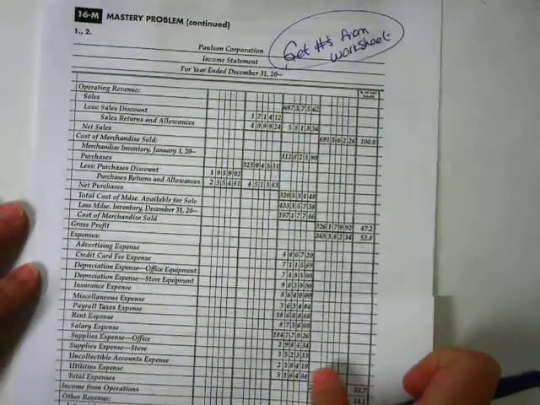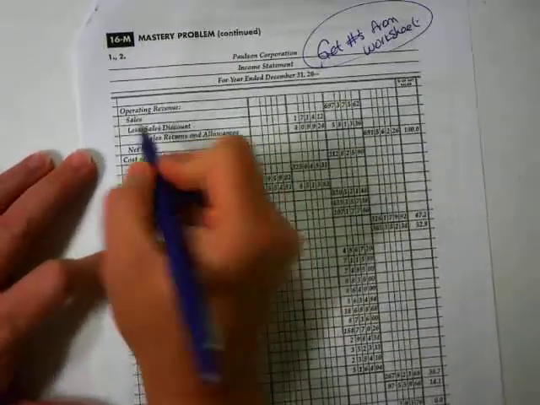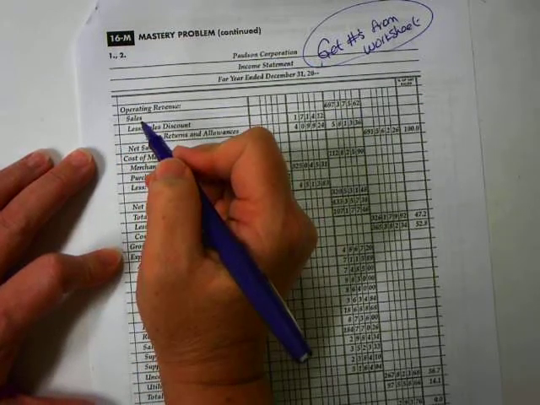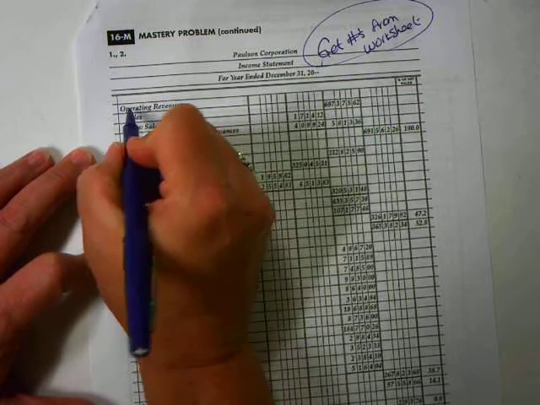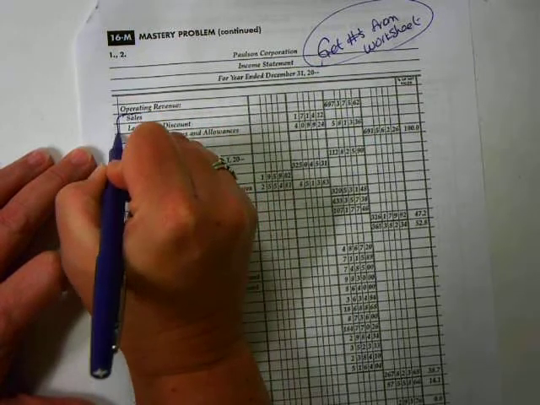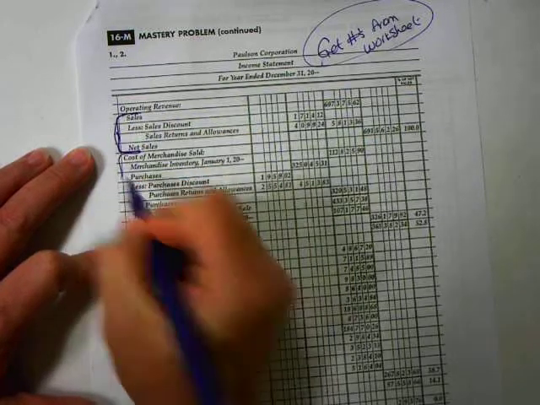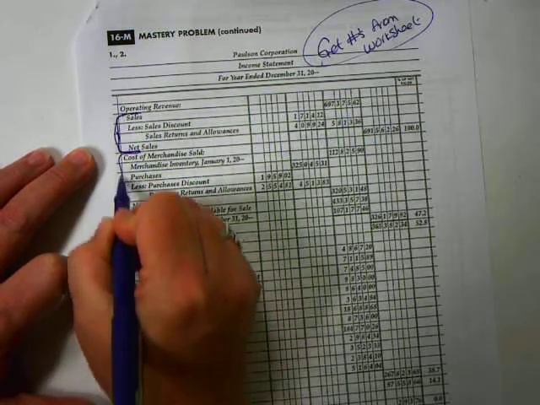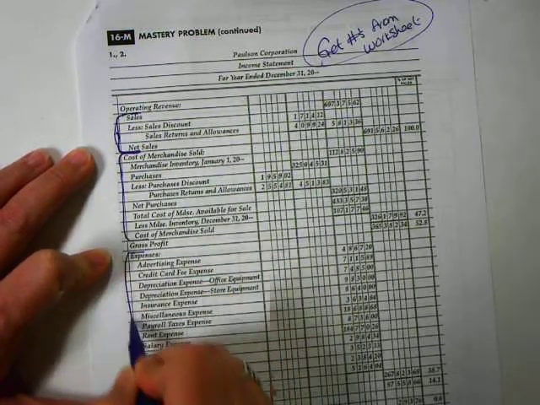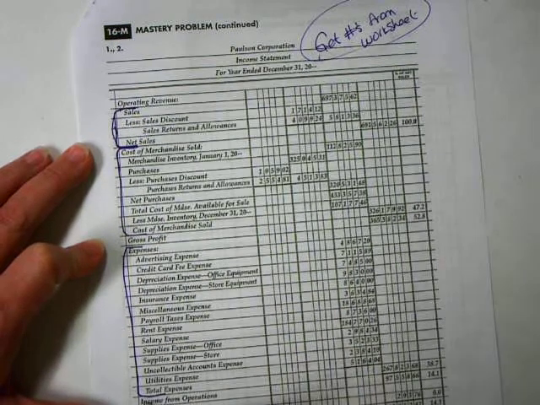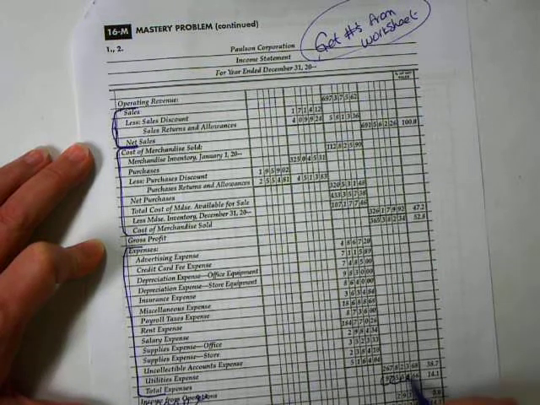One group, it's going to be operating revenue and sales. Okay, and then cost of merchandise, and then expenses. Okay, and we're not going to do anything with these right here, so we're just going to mark it down. Don't worry about those.